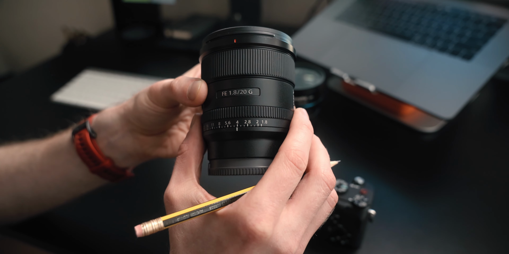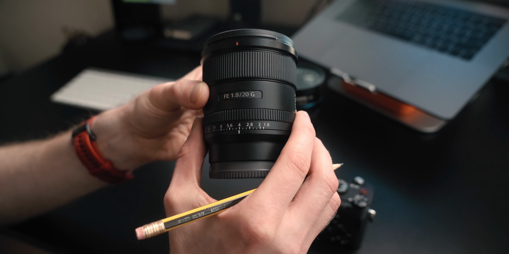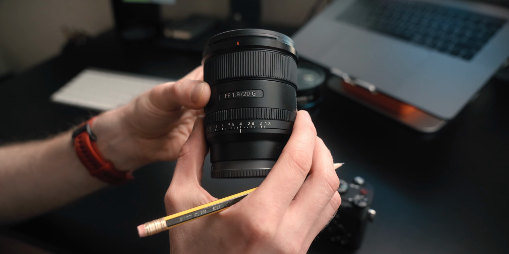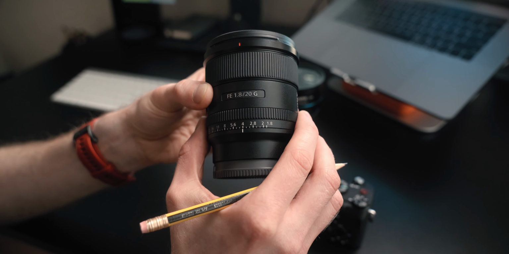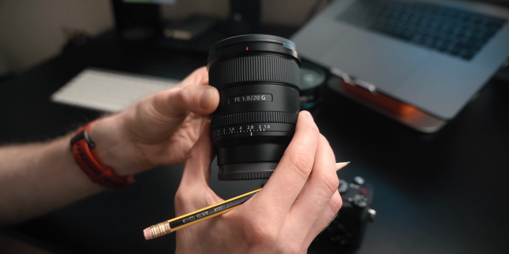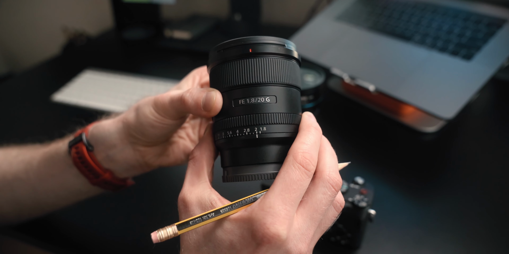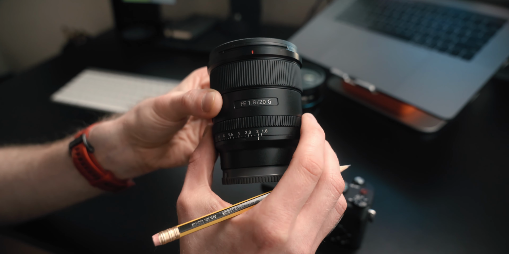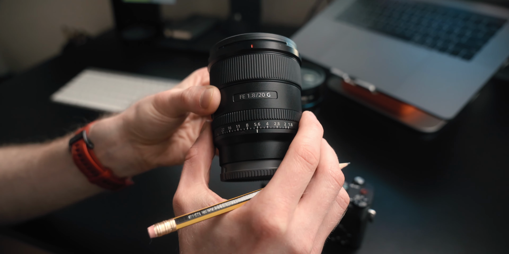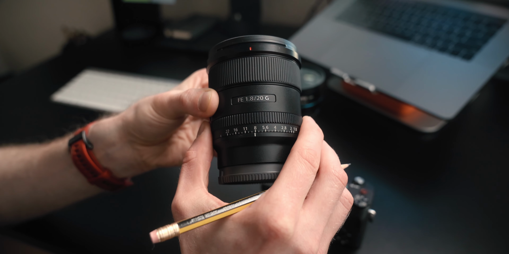If you would like to increase the amount of light hitting our sensor, we can double that by going to 2.8. If we would like to quadruple that, we will go to 2. The same, if you are here and you would like to reduce the amount of light by half, we can go to 5.6. If you would like to reduce 4 times, we will go to 8.